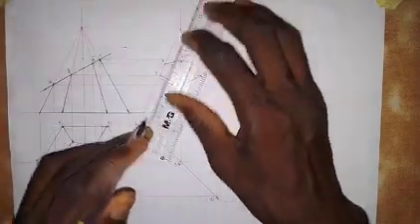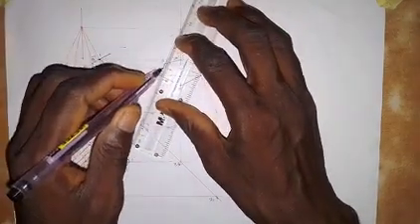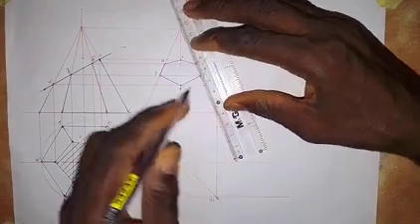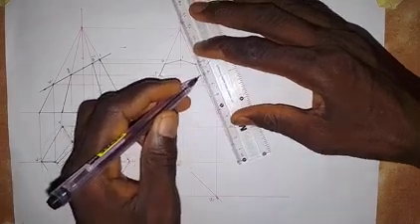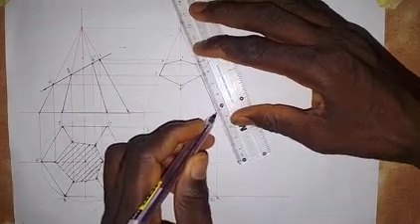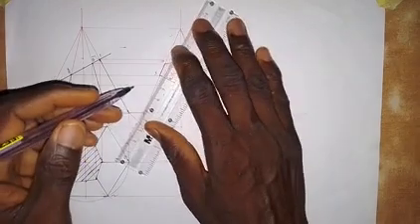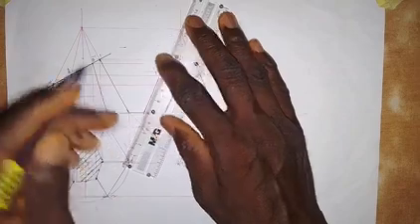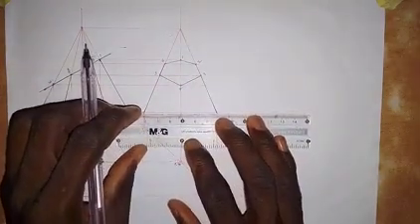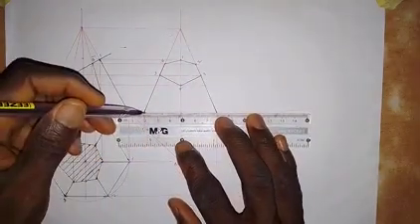And then we join 5 and 6 and 2, 3. So we join them together like this. So we also need to make this line a thick line. Okay. Then we also make this line a thick line. And then we make this base a thick line.